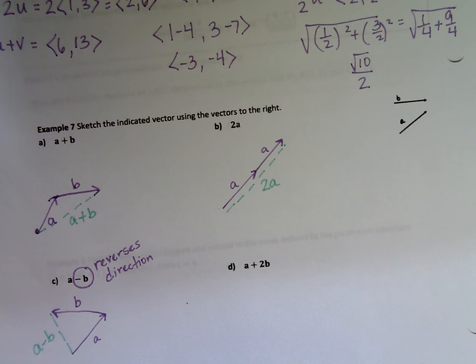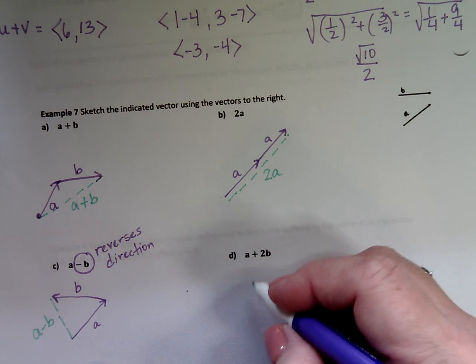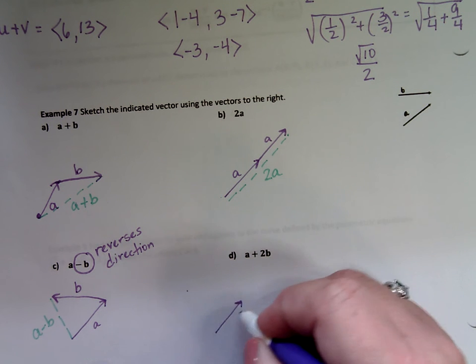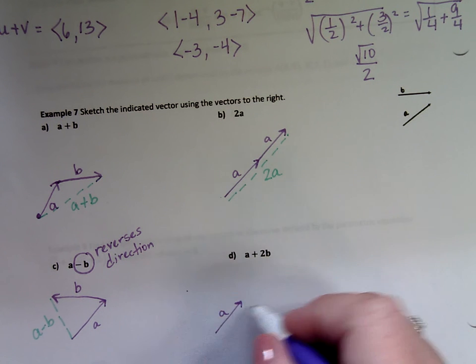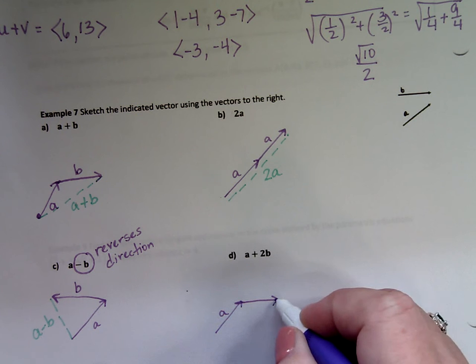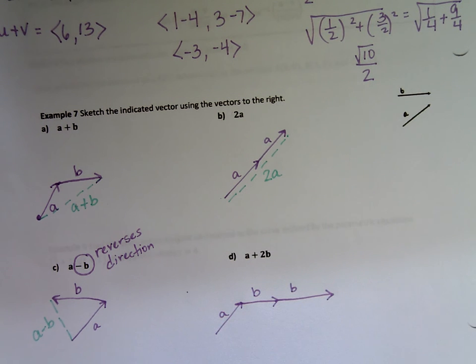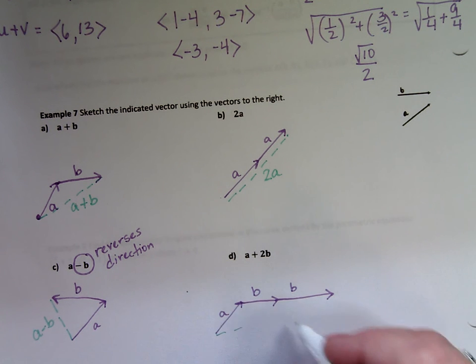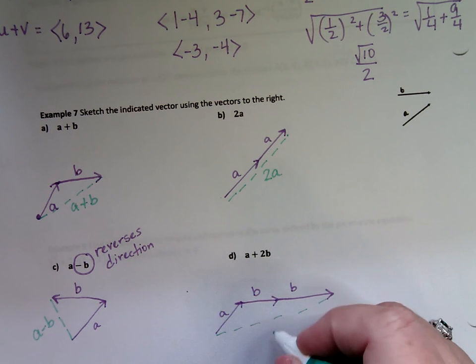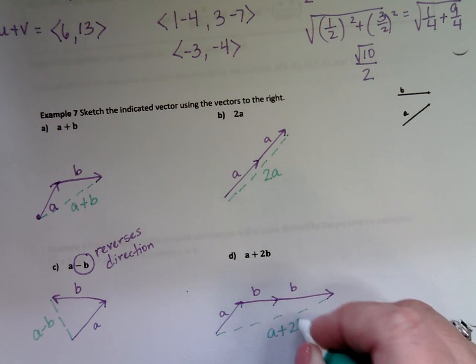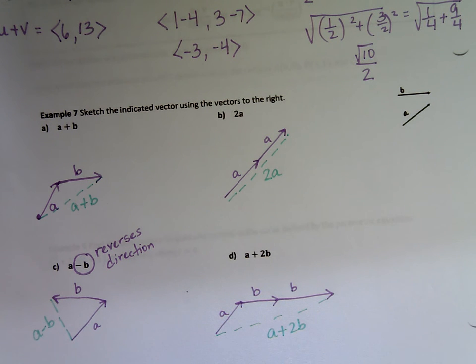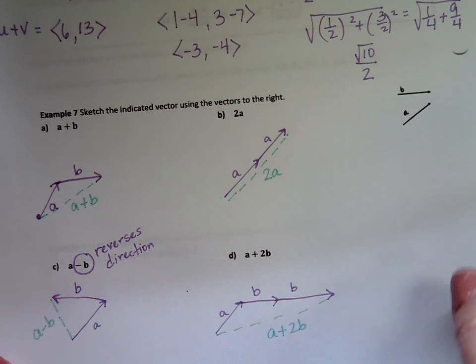All right, last one on drawing. My A, here's my A. 2B, well, B goes off to the right, and I got another off to the right. Here's my B and B. If I connect my beginning initial spot to my ending spot, that would be A plus 2B. And that's how you draw these things. So kind of cool. They're kind of fun. All right, next one is to multiply vectors.